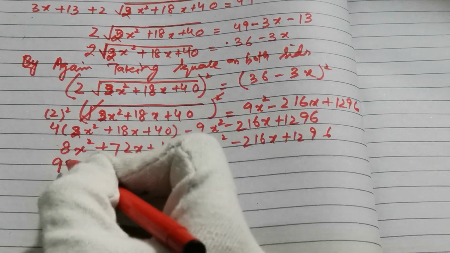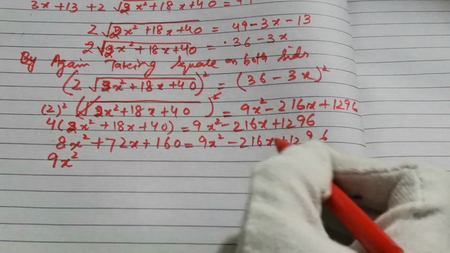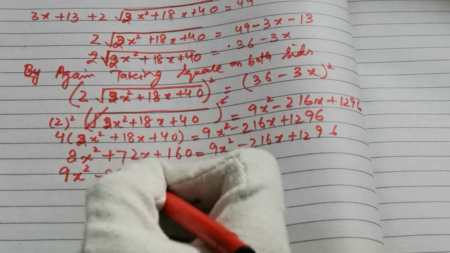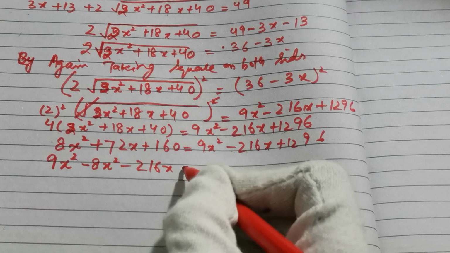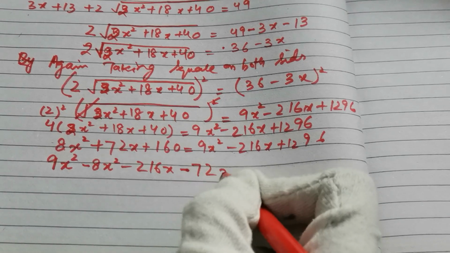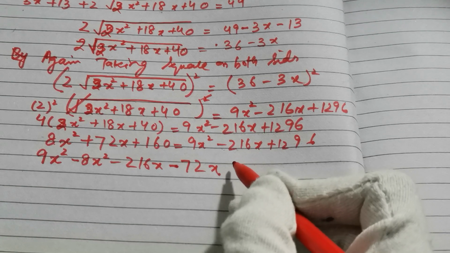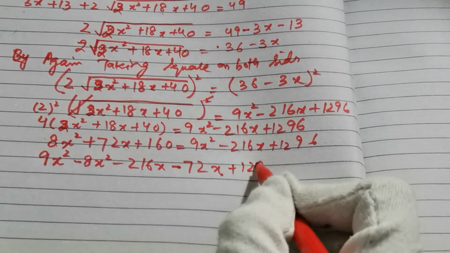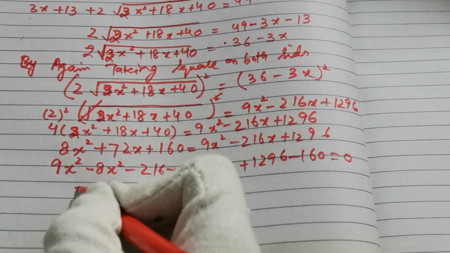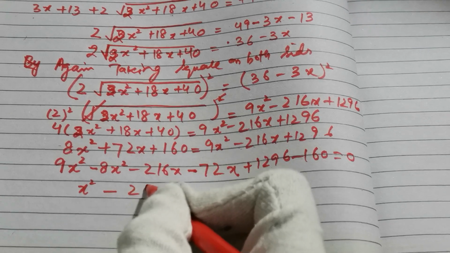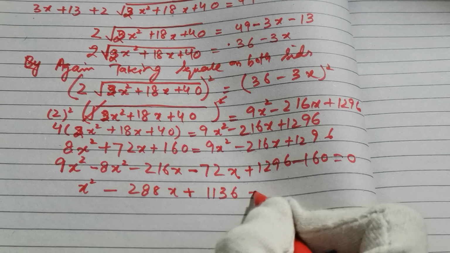Now 9x square we will take to the right side. Positive 8 becomes negative 8, minus 216 as it is, positive 72 becomes negative 72, and plus 1296 minus 160 equal to 0. After solving, what do we get? x square minus 288x plus 1136 is equal to 0.